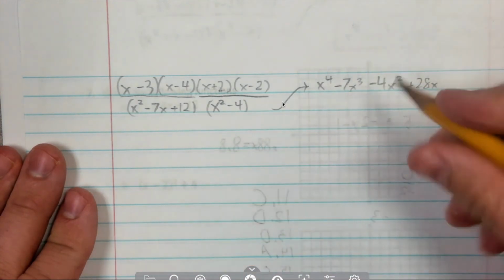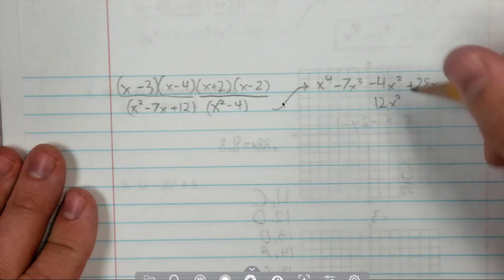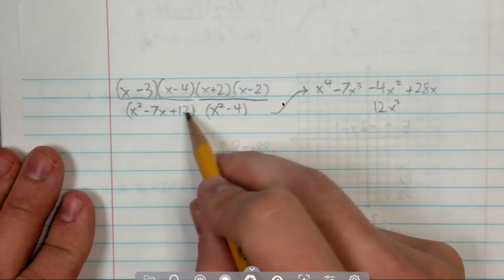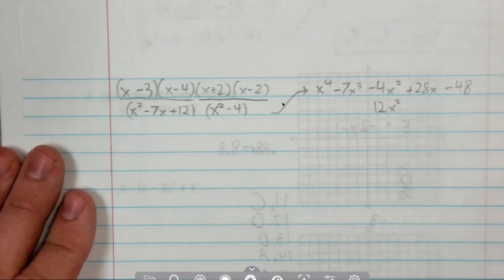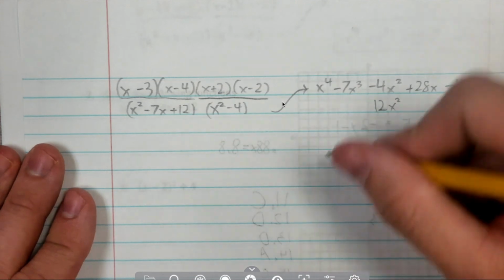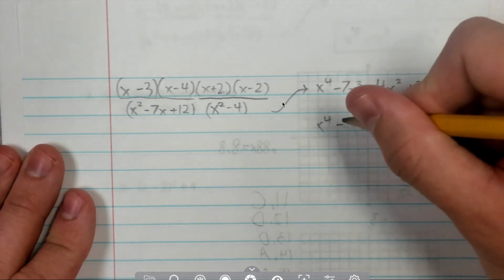Last but not least, I'll get 12x squared. Notice I'm going to write that underneath the other x squared term, so my like terms are easier to combine. I can see them more closely together so I don't miss one. Rather than having a giant line and crossing them out as I go, try to anticipate what your answer is going to look like to save yourself some of that work.